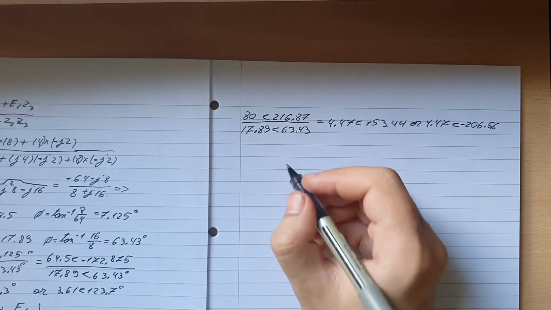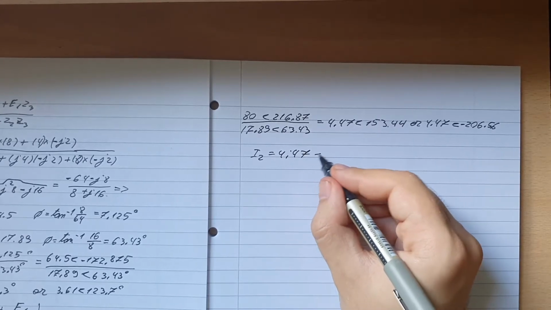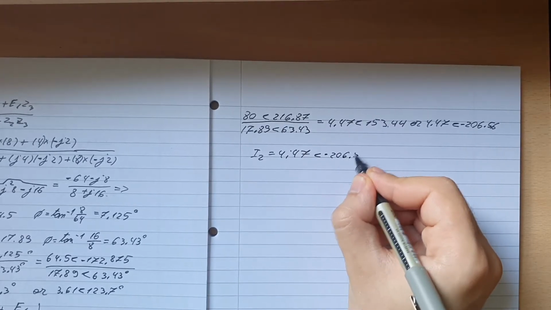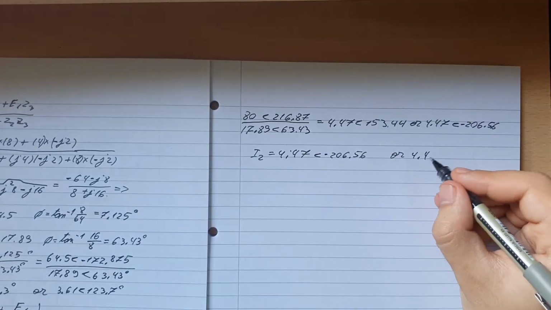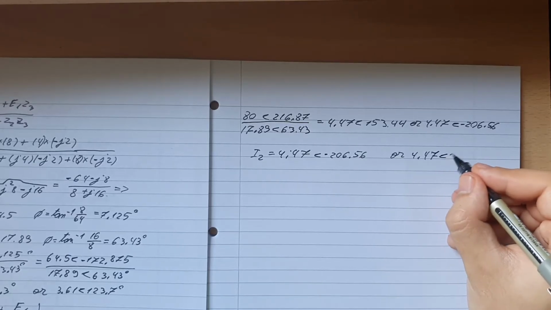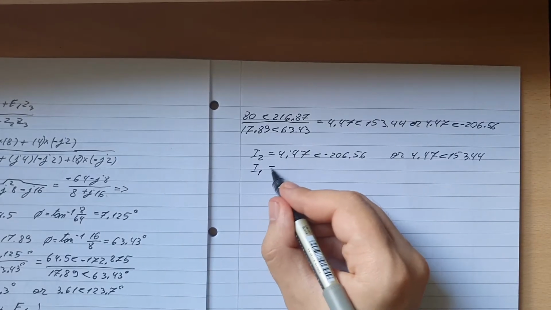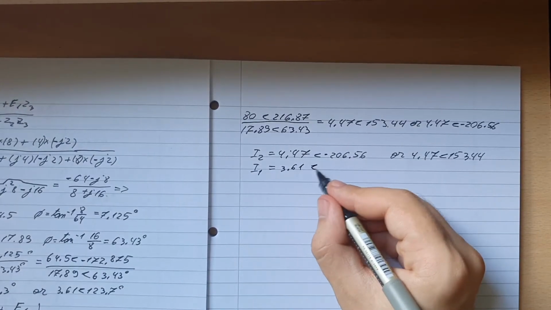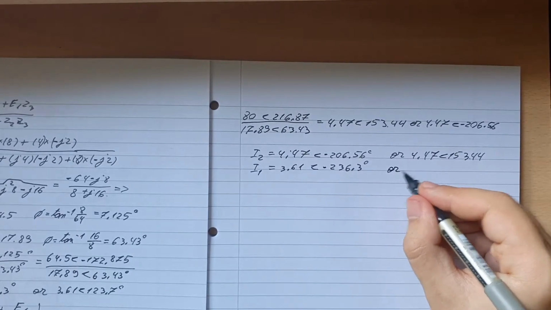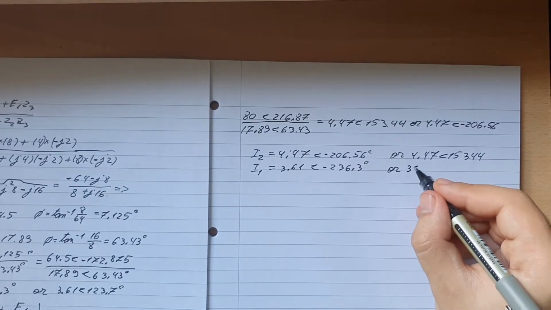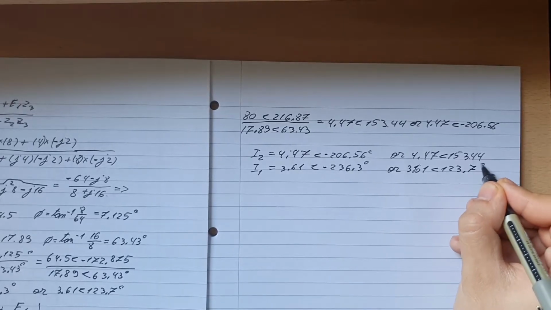Now to recapitulate, we can rewrite it as I2 is equal to 4.47 at an angle of minus 206.56, or if you add 360 degrees, 4.47 at an angle of 153.44. I1 is equal to 3.61 at an angle of minus 236.3 degrees, or we again add 360, so that would be 3.61 at an angle of 123.7 degrees.